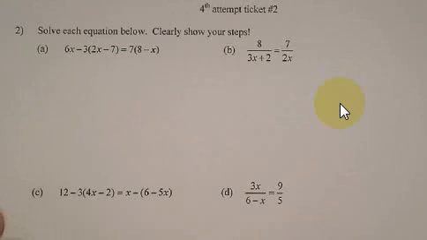Okay, here's your SIG ticket for problem number 2 for your 4th attempt. I'll do problems A through D, and you do E and F, and have this all completed to bring it in.